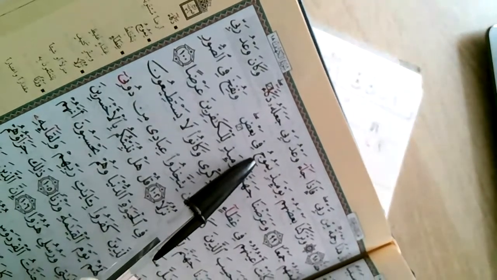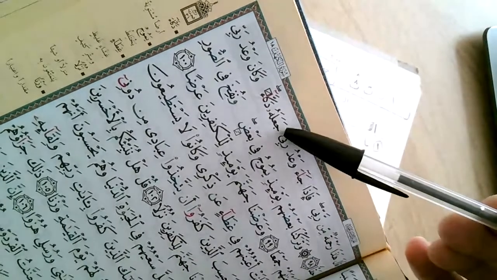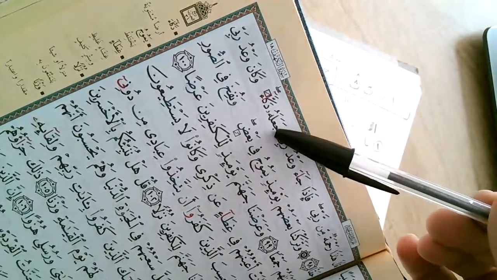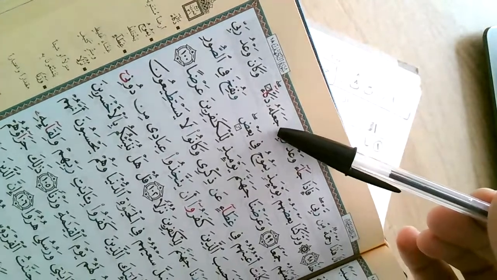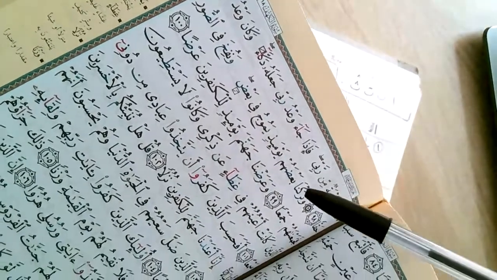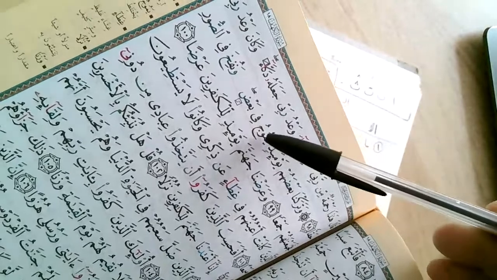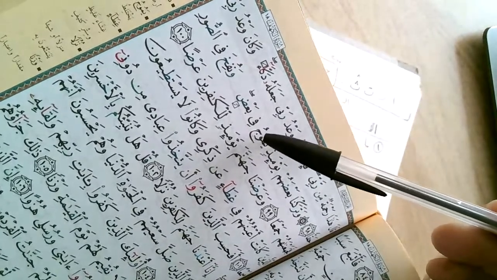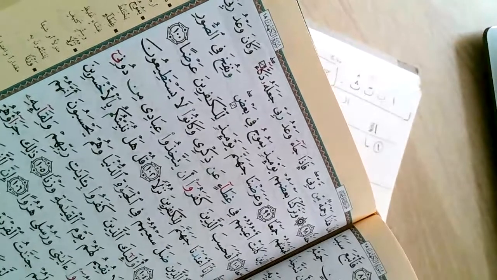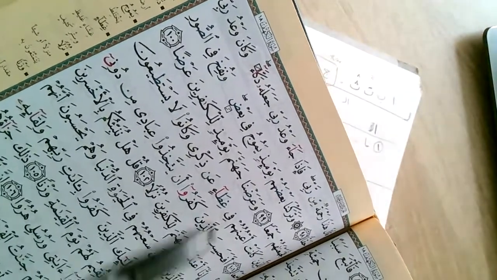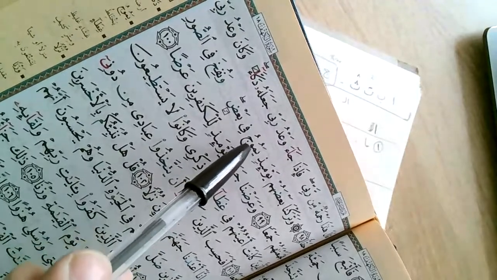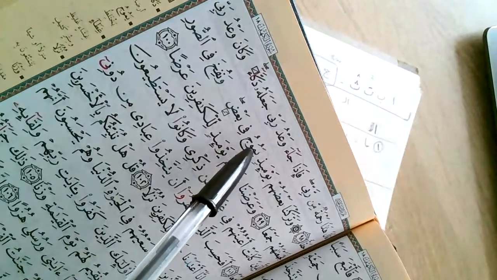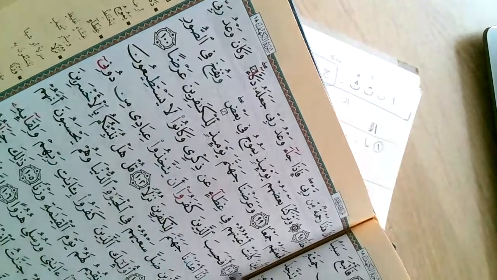وتركنا بعضهم يومئذ يموج. Look at the Jeem. This is Jeem, and the dot is underneath it. Why am I saying underneath it? Because this is the letter Jeem and the dot is underneath it. This is Yamuju, and this is the Jeem. This is free. Why is it free while it's within a word? Because of the wow here. Wow doesn't like to be connected with any letters after it. Yeah, we will learn this later on.